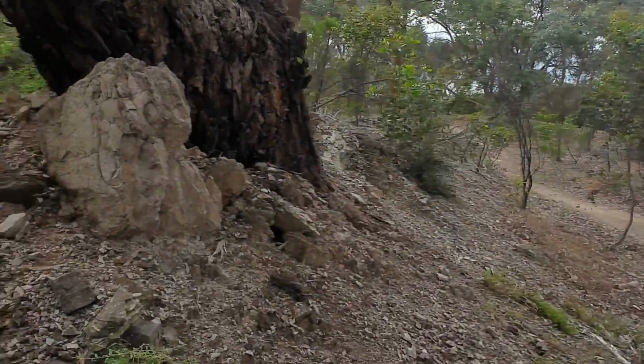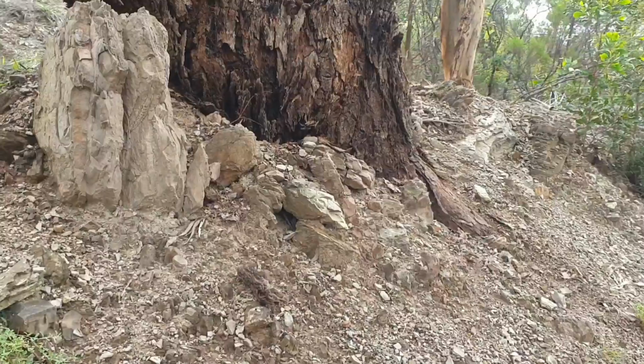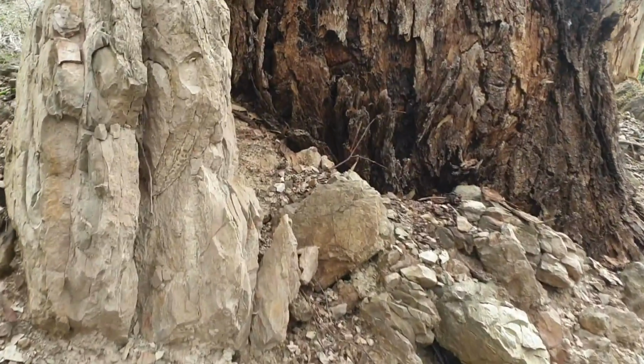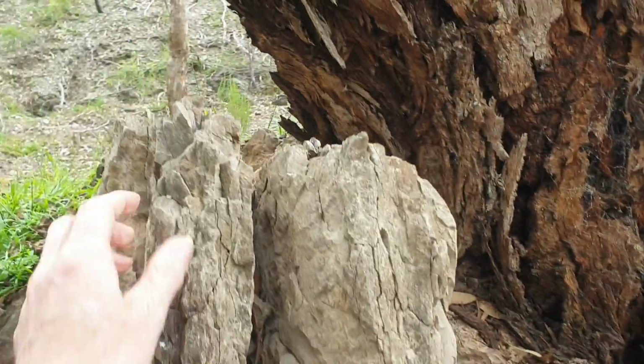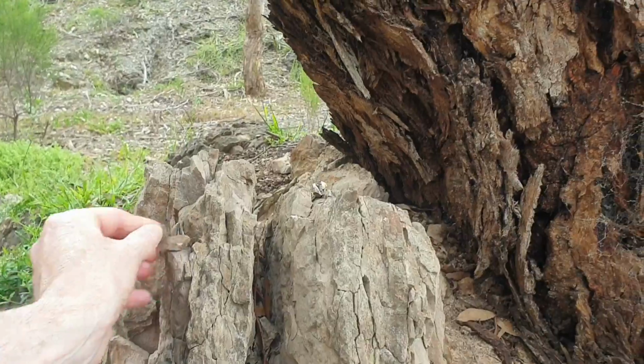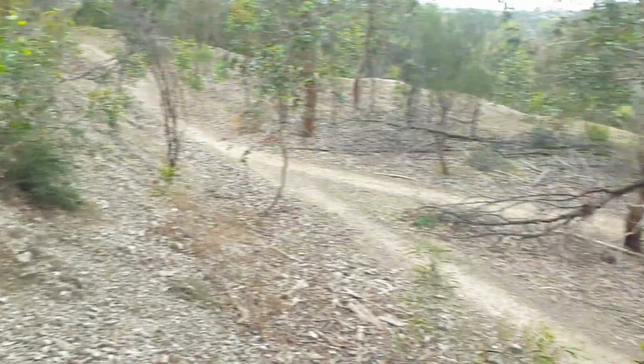As you can see, this tree has grown through the actual rock, so you can see the laminations in the rock.